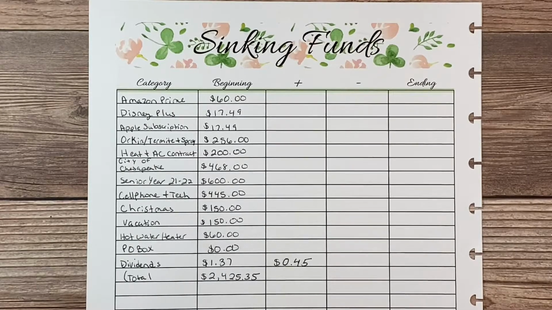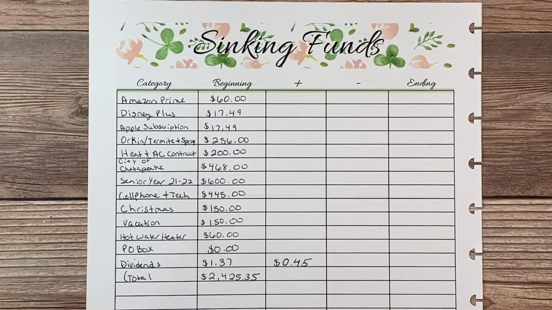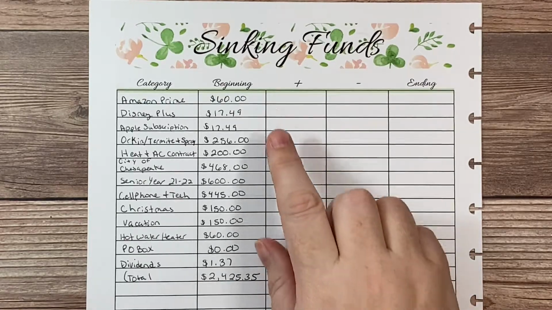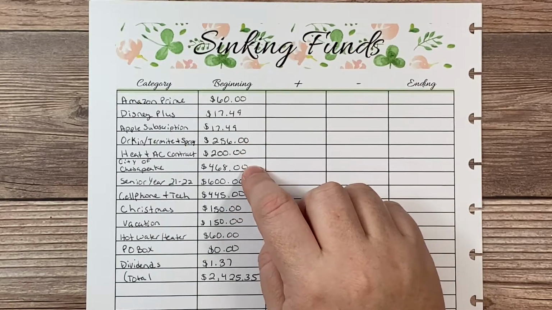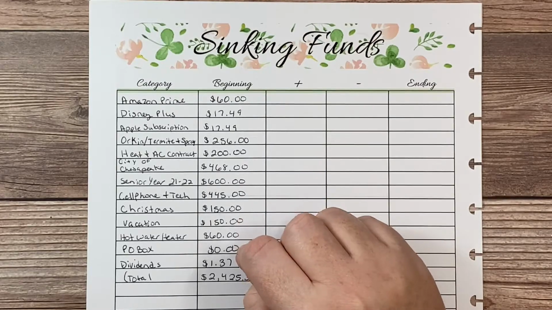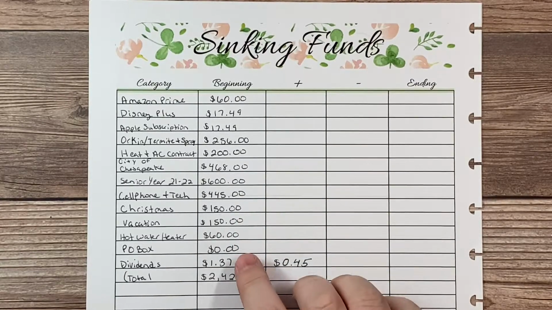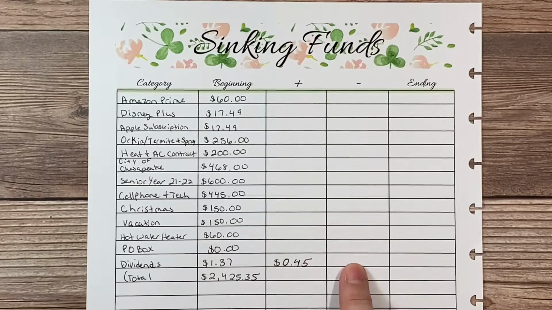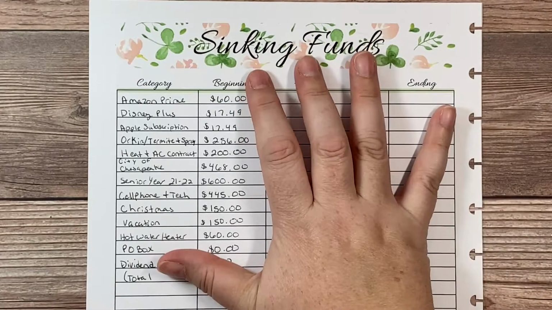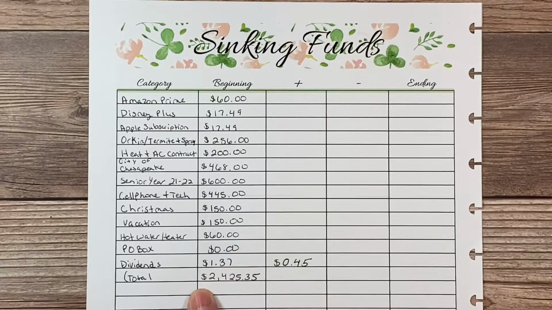But anyways, let's move on into the sinking funds. So I have probably, let me see, 1 2 3 4 5 6 7 8 9 10 11 12 13, well, 12 sinking funds, and the 13th line is just the dividends that are added to the savings account that I have with my bank. So I keep all of this income, this $2,425.35, in a savings account that's separate from my joint savings and checking with my husband.